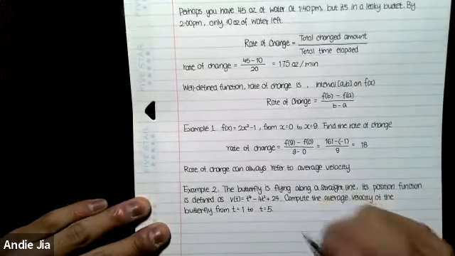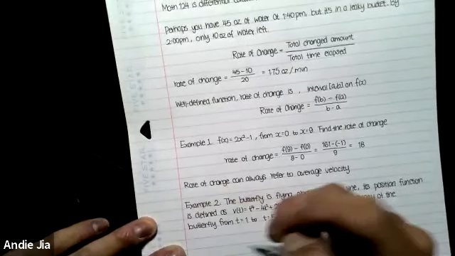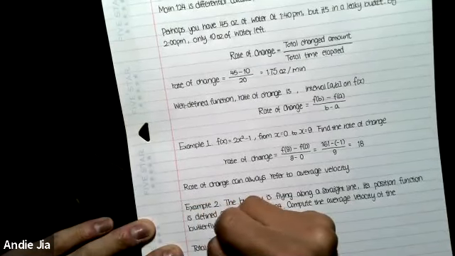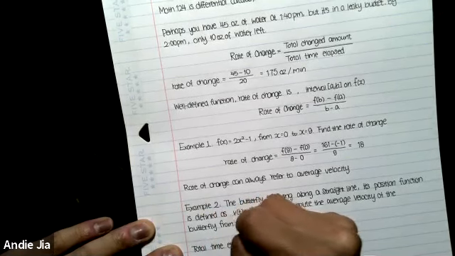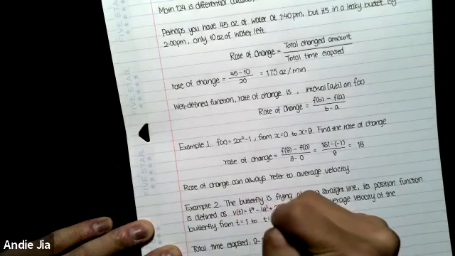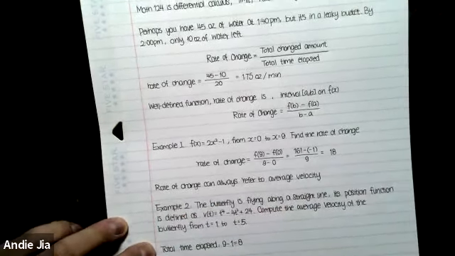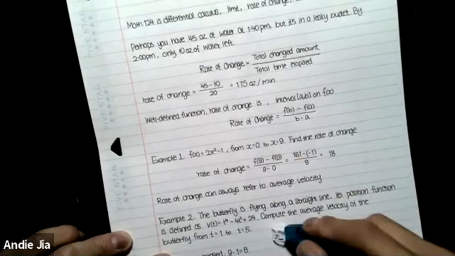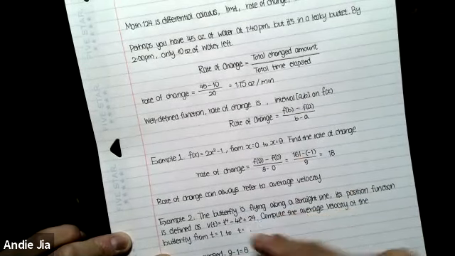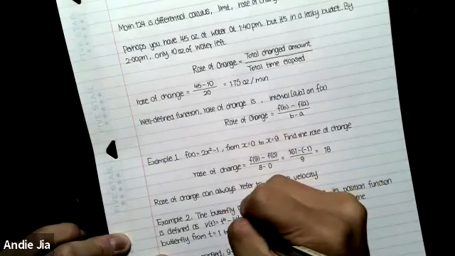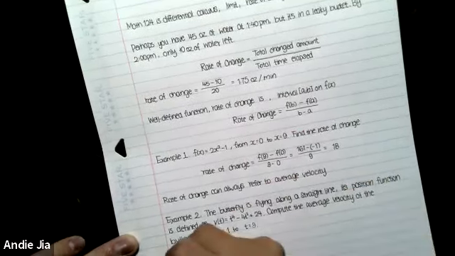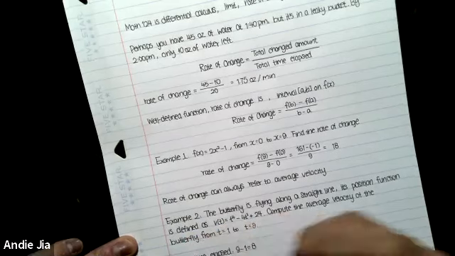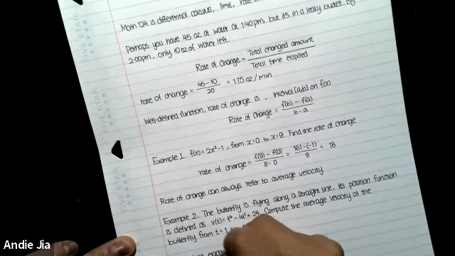So let's find the total time elapsed. This would be 9 minus 1, which is 8. The total change equals s(9) minus s(1).